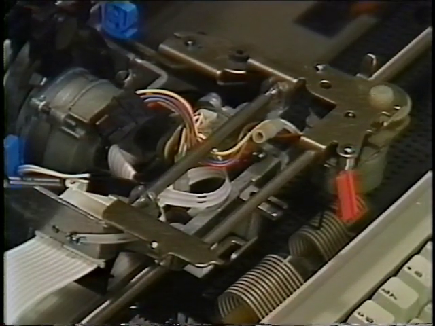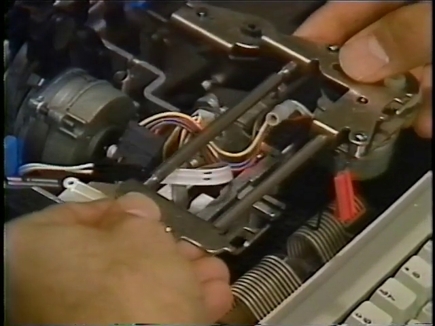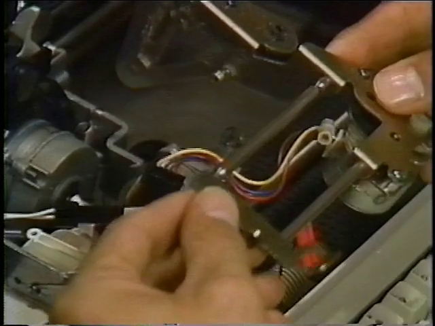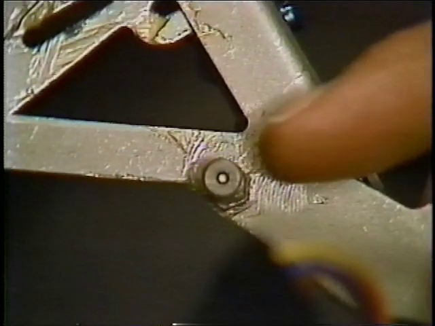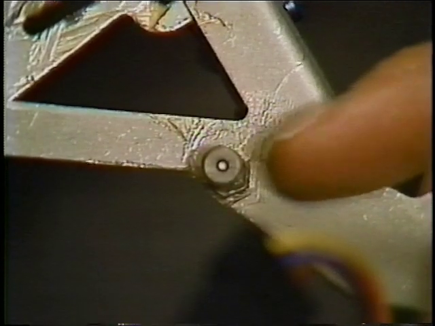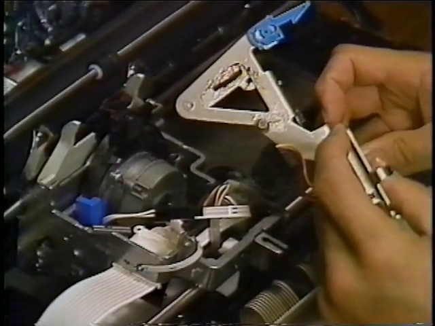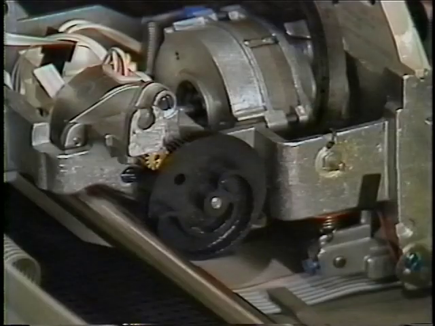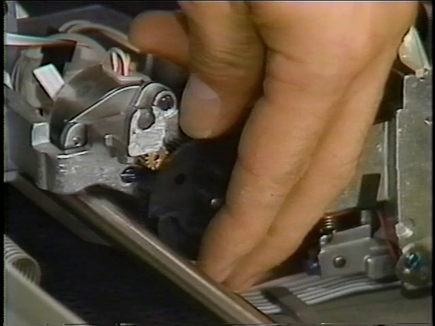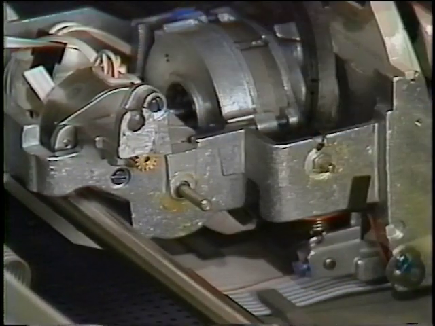Slide the ribbon plate to the right and lift it from the machine. When removing the ribbon plate, be careful not to lose the cam follower roller shown here. To remove the ribbon lift cam, slide it to the right off of the shaft.